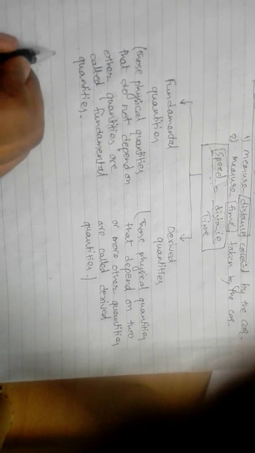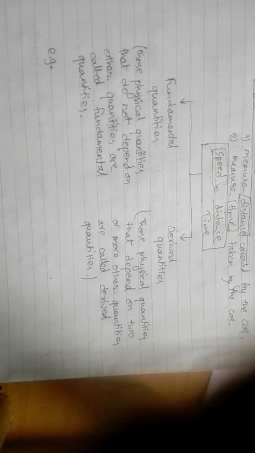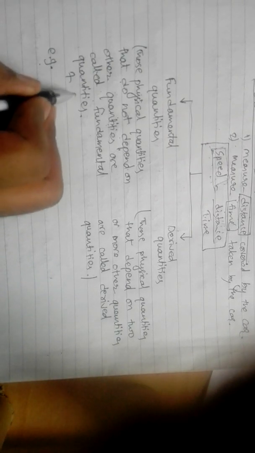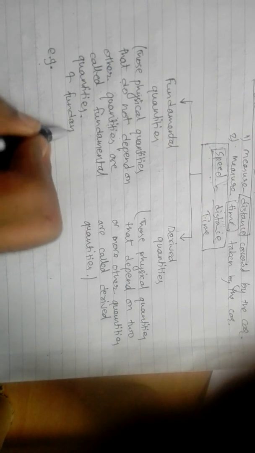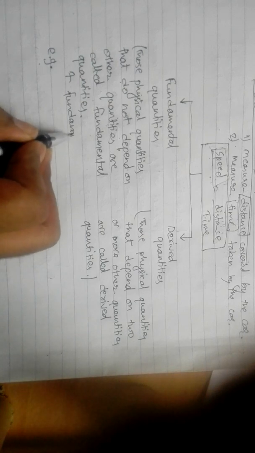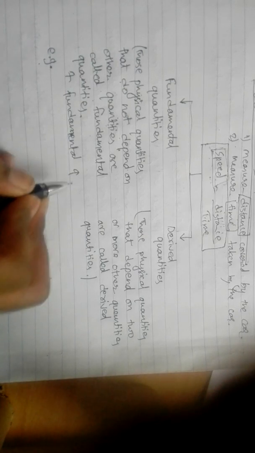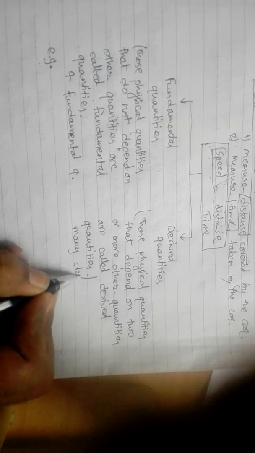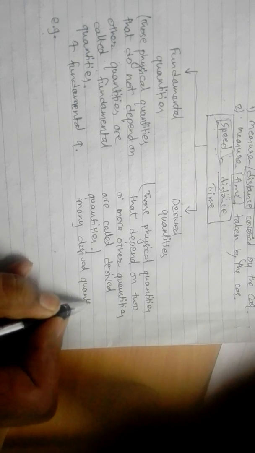Now, some examples of fundamental quantities. Actually, there are only 7 fundamental quantities in physics, whereas there are many, uncountable derived quantities in physics.